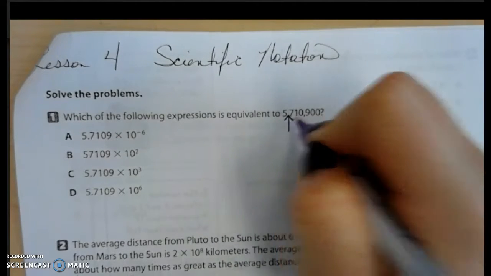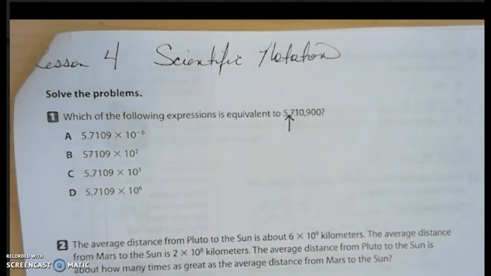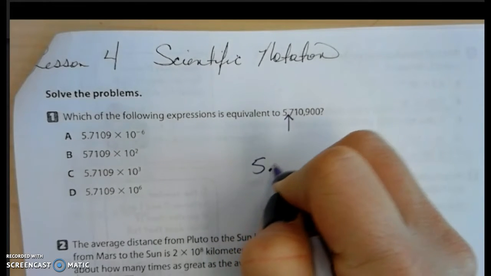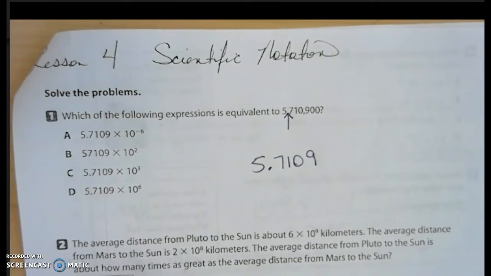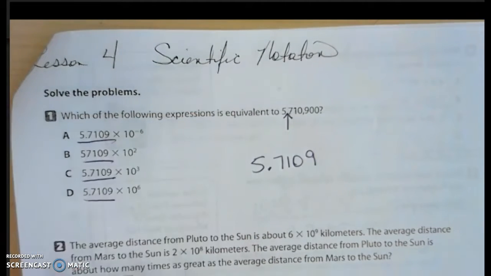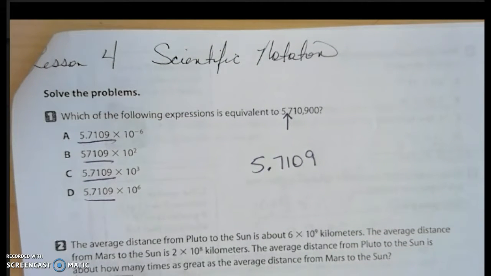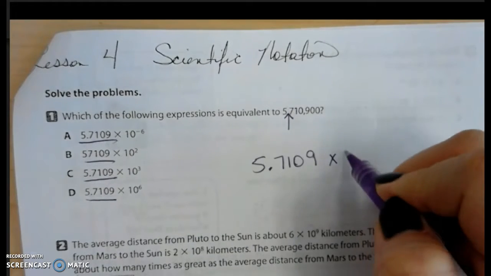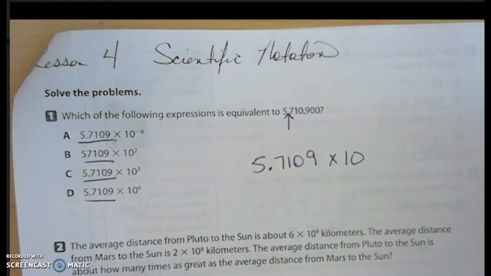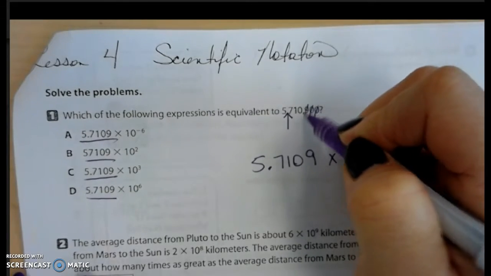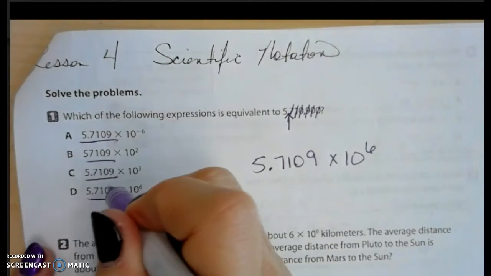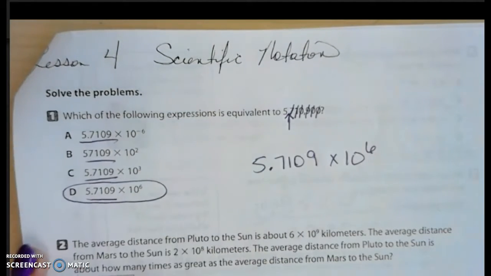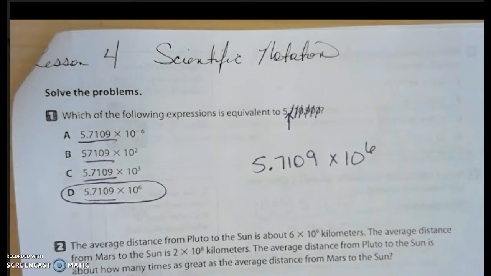We want to put our decimal in a place so that we only have one digit left of the decimal. So I want to make my decimal 5.7109. Now, if you weren't sure about where to put the decimal, notice how all of the answer choices had exactly the same digits. Now, we have to have a base 10, but all we have to do is count the decimal places. I've got 1, 2, 3, 4, 5, 6. So 5.7109 times 10 to the 6 would have been the correct answer.